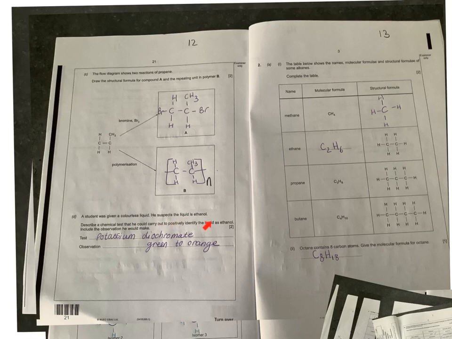Students suspect a liquid is ethanol. This is a triple question, so if you're not triple, it won't come up. What test would you use? Potassium dichromate, and it'll turn from orange to green. Again, more drawing out structural formulas.